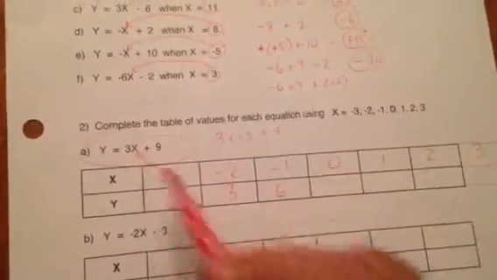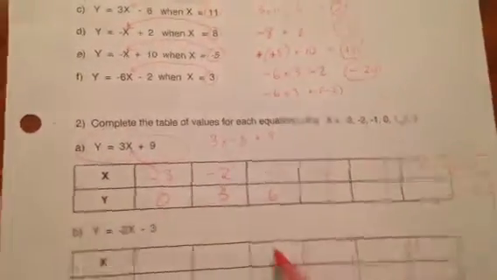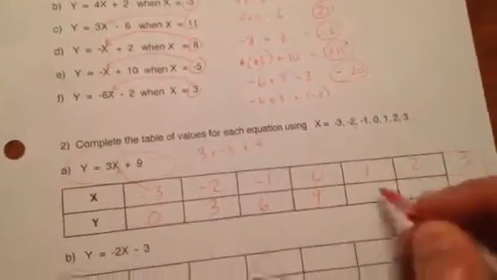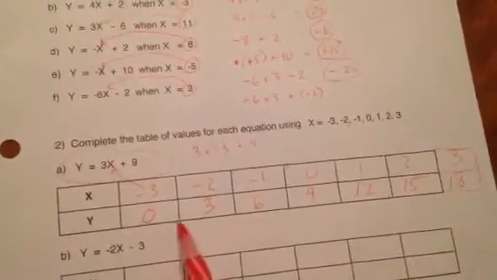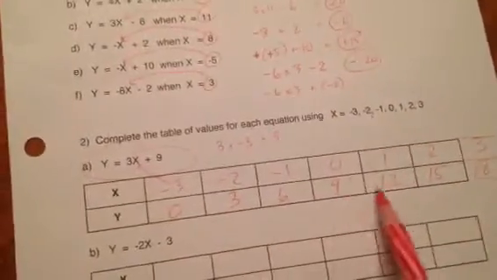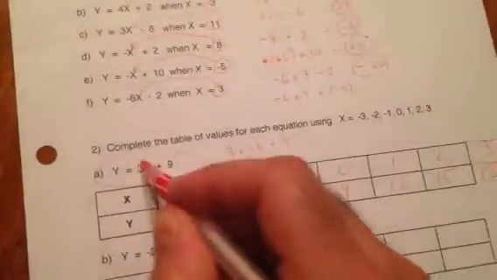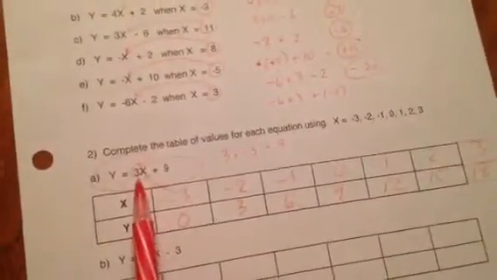Next one, I'll just complete it myself. Maybe you could complete it yourself if you pause the video. Next ones will be 9, then 12, then 15, and 18. You can see that it's going up by 3, right? And we always said that's why this is 3x. When it's going up by 3, that's why it's 3x, okay?